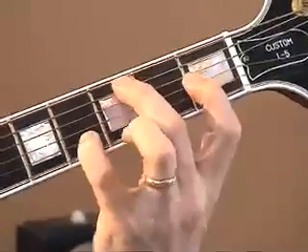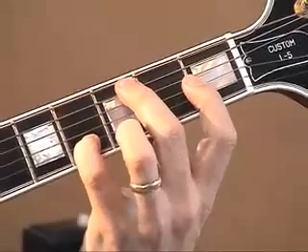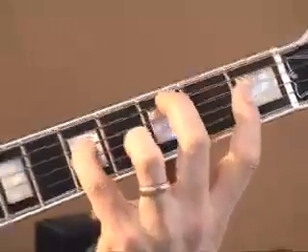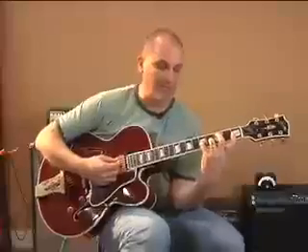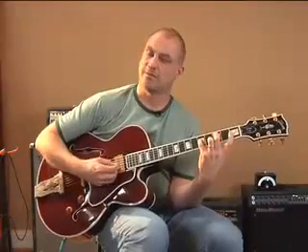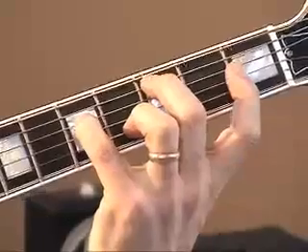Okay. Now what we're going to do is take this G and we're going to move it down an octave over here. And you get into some stretches here. Nice chord voicing though. This is an A flat major 7 there.